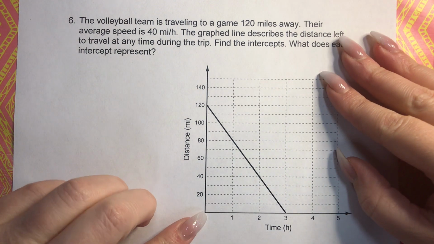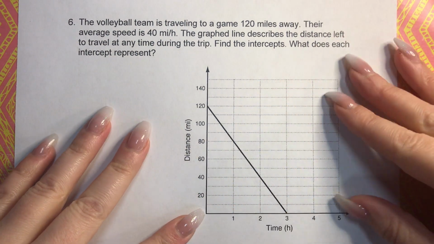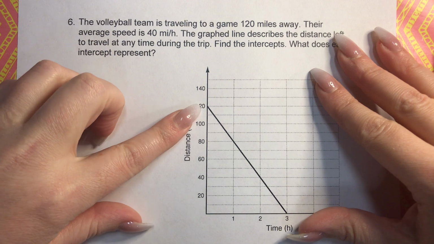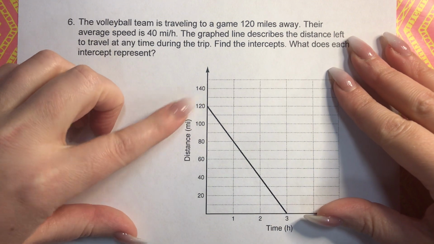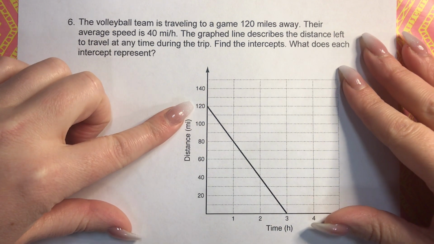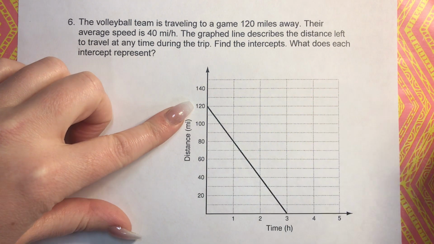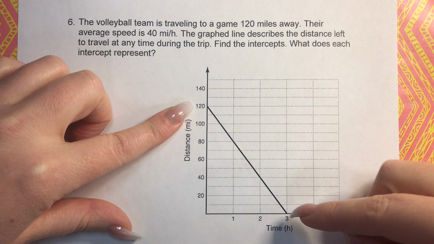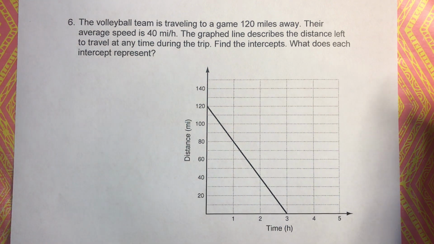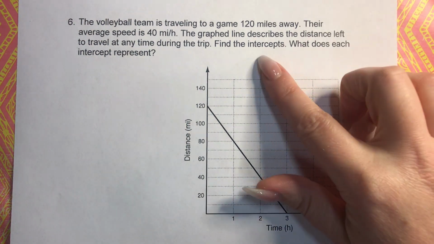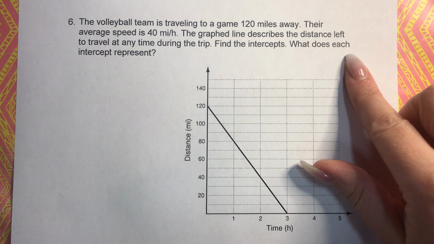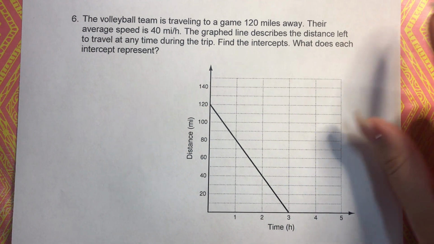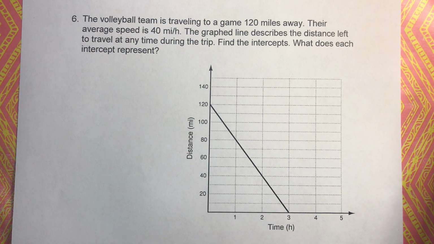So let's see, when we start, and time is down here with the x at 0, that means that we still have 120 miles left to travel. But what happens as time goes, just like when you're on a road trip, right? As time goes, you get closer and closer to your destination. So what we're going to do is find the intercepts, and then we're going to talk about what each intercept represents.